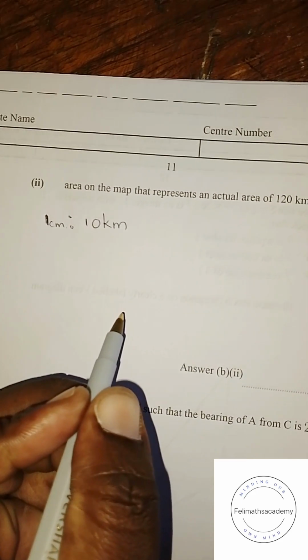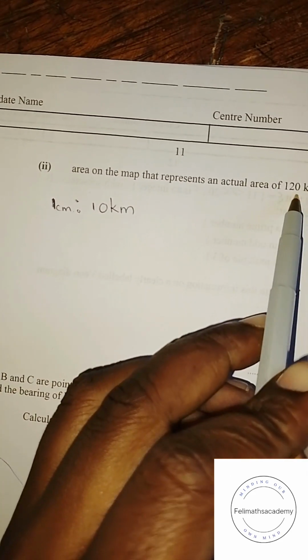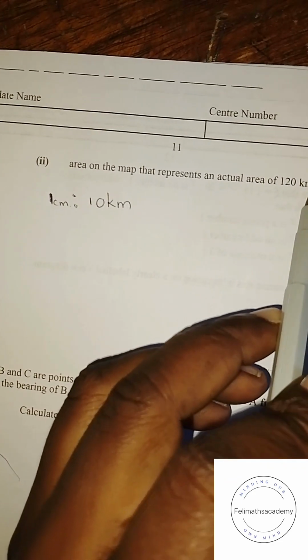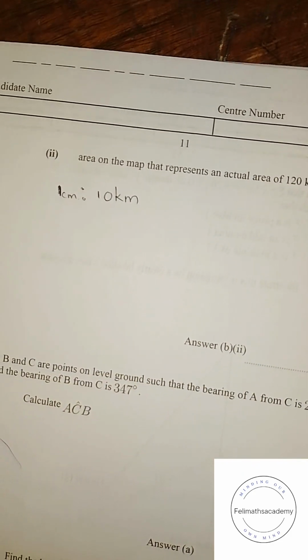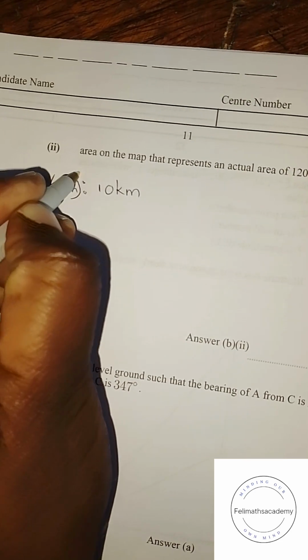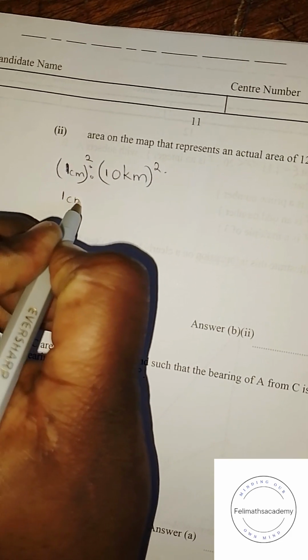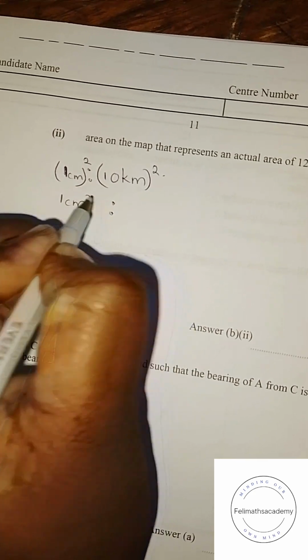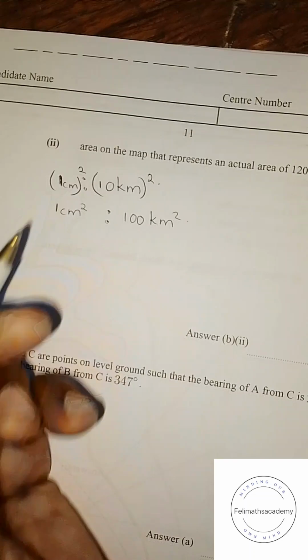So we are now calculating the area. To find that, we square this part, we square that other part. So 1 square centimeter represents 100 square kilometers.